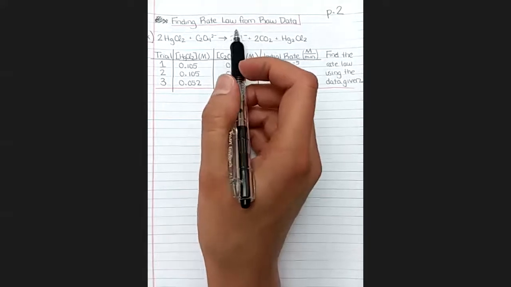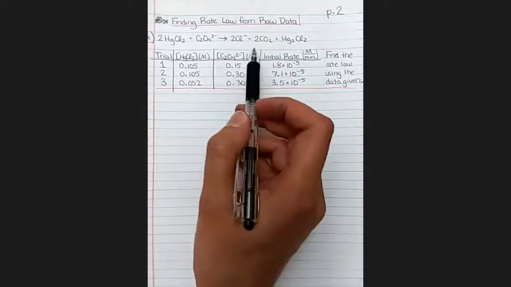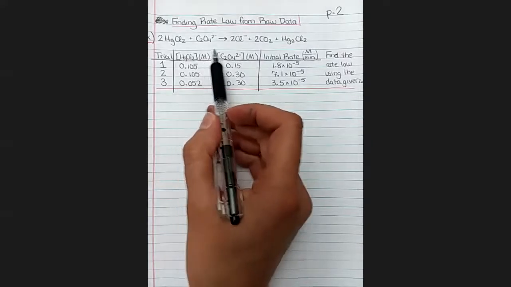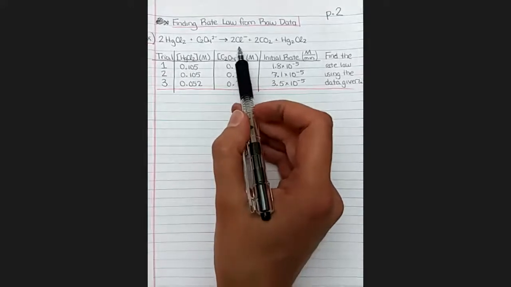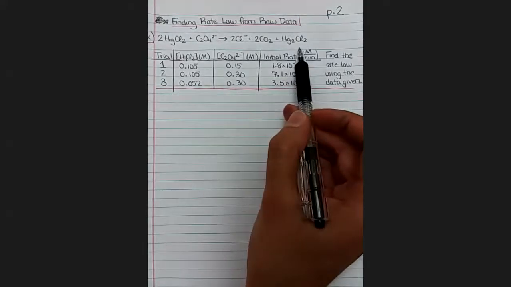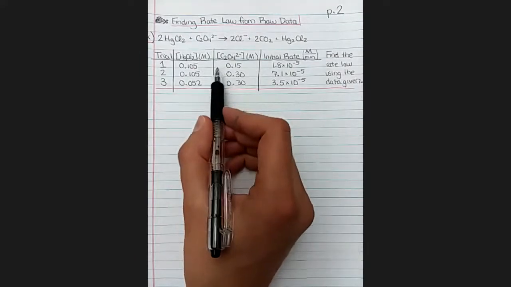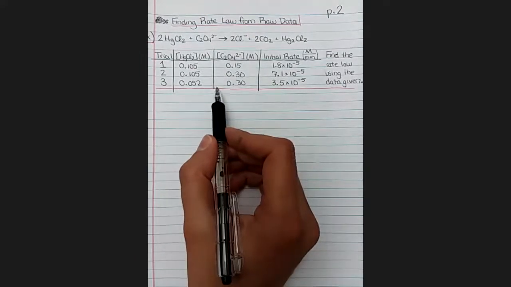Okay, we're back. So this is going to be finding the rate law from the raw data. What we have here is an example reaction with mercury(II) chloride and a carbon-oxygen compound called oxalate. Those two things decompose to form chloride ions, carbon dioxide, and mercury(I) chloride. And just like we said in our plan, we have taken the concentration of these two things, and we've done a couple of different combinations of concentrations. And then we have a list of measurements of the initial rate for each of those conditions. And we need to use the data given to find the rate law.